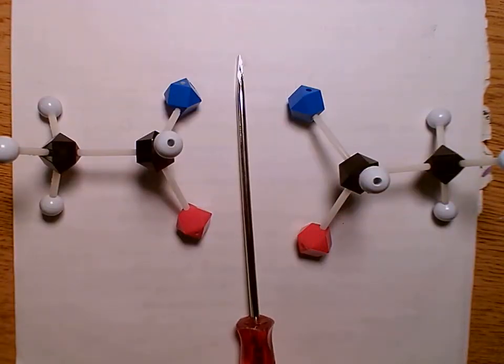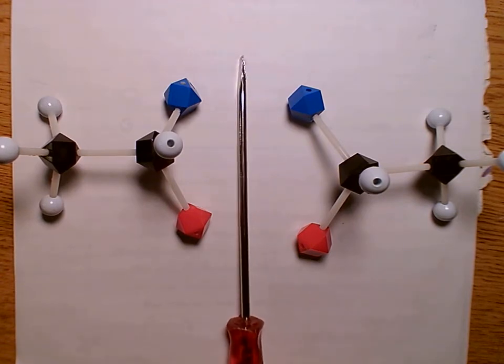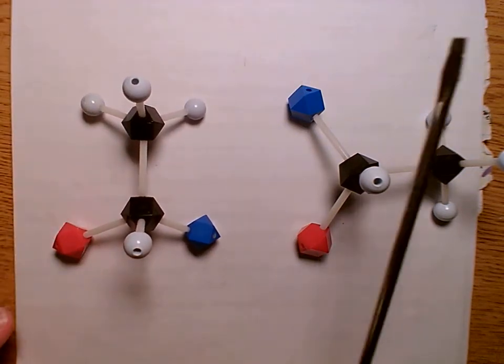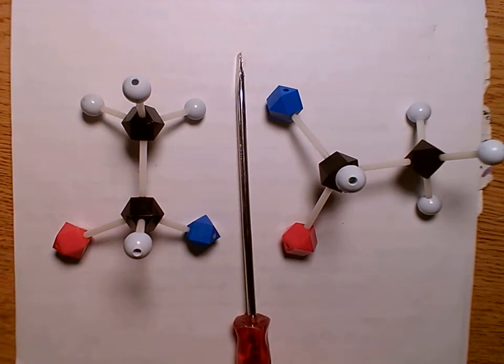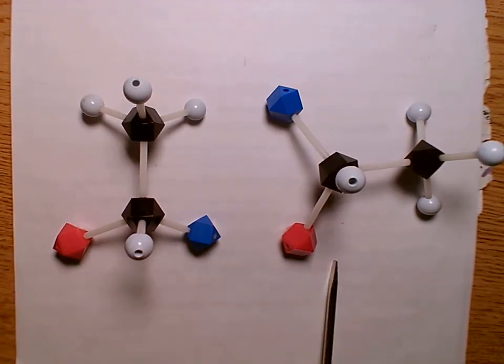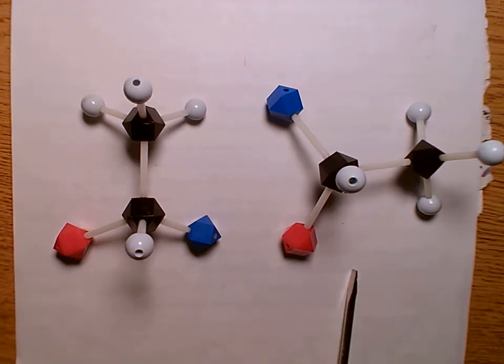Yes, you can still see they are the mirror images of each other. Now, this is something very important, and we'll talk about it again. Even if I turn it like this and have these two like this, I can ask, is this molecule the mirror image of this molecule? The answer is yes, it is. This one is still the mirror image of this one.